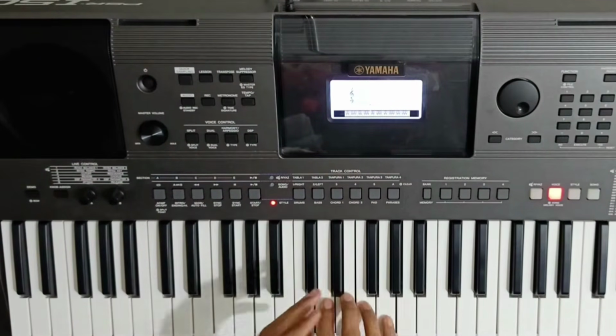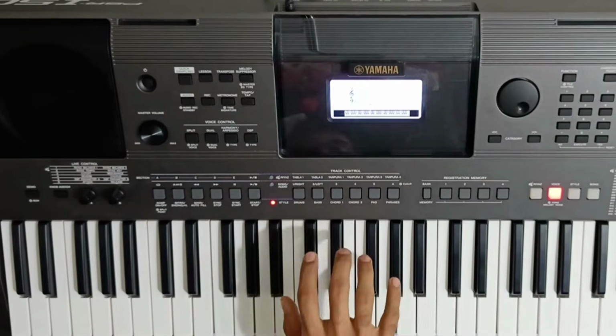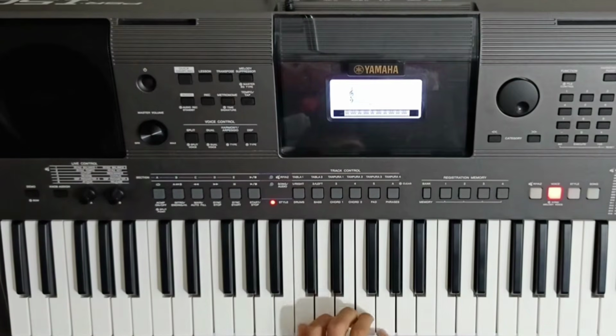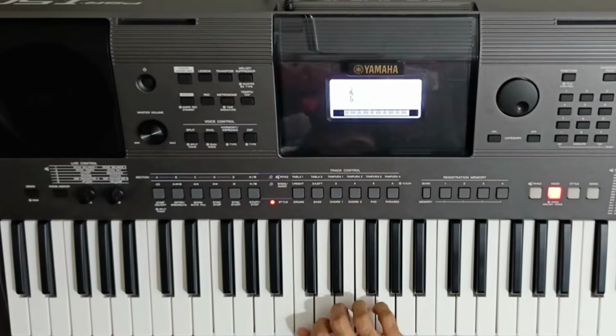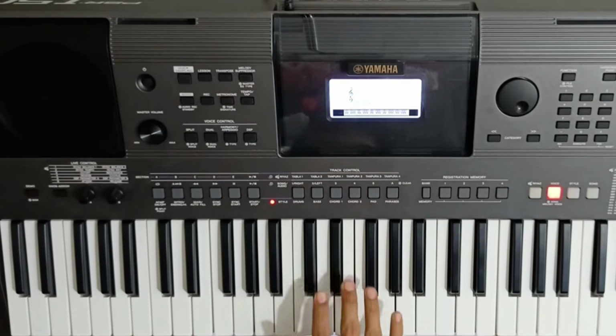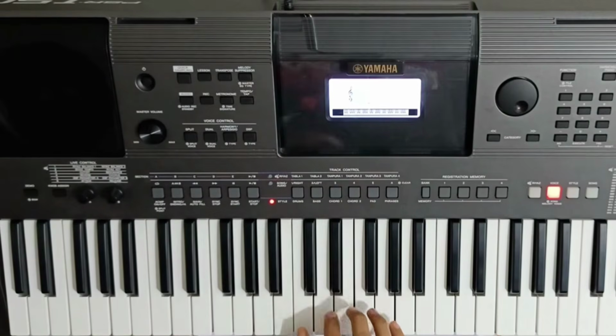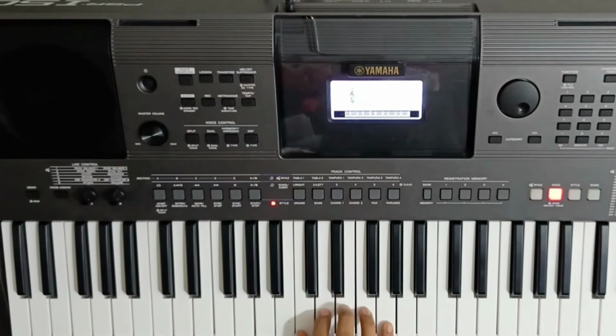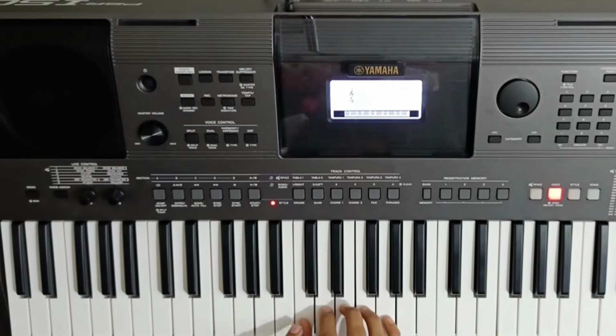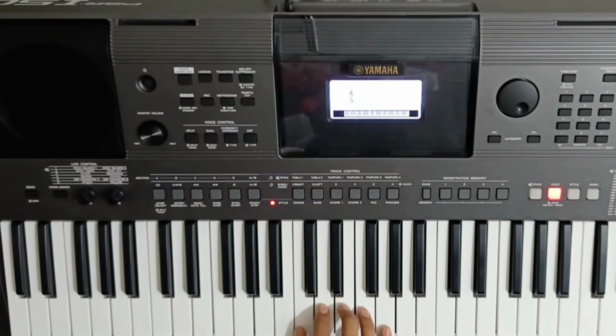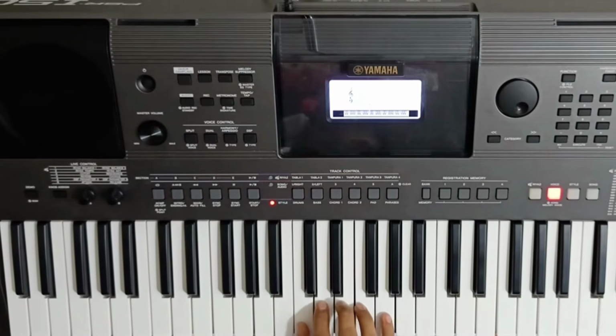Remember, your hand should be in the right position, like this. It should not be like this. It should be straight and it should be in a curve. So remember the right position, and with the right hand you have to start with the thumb. Remember this. Now let's see how to play.